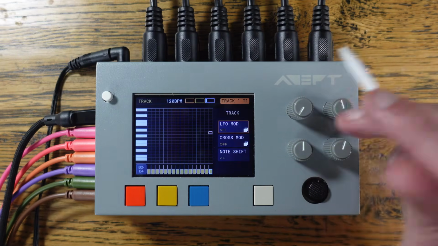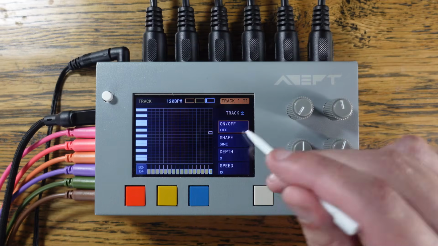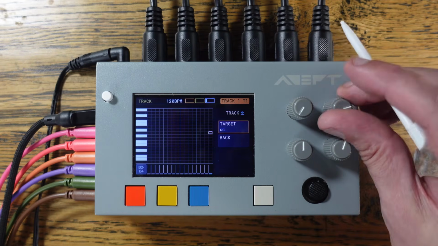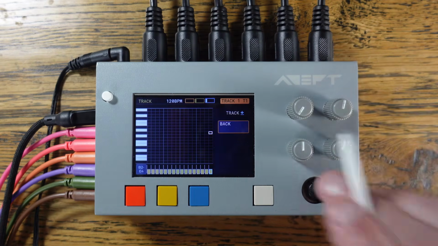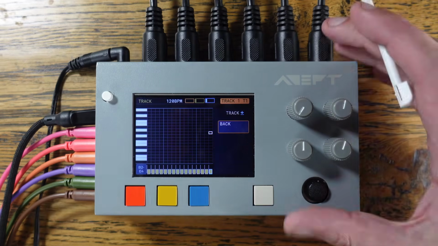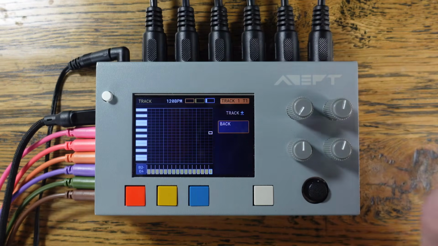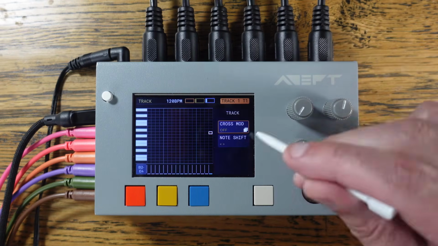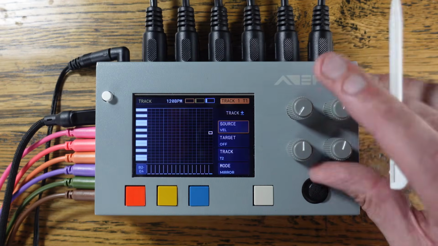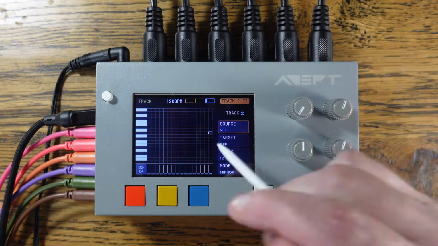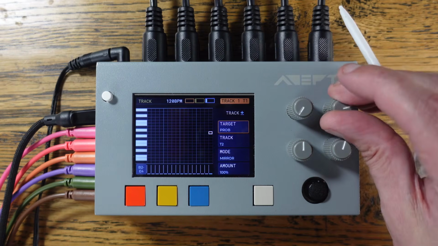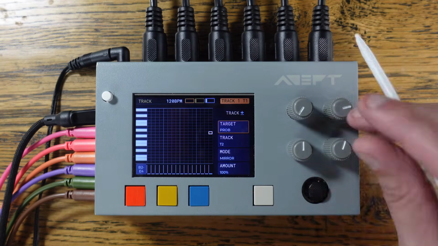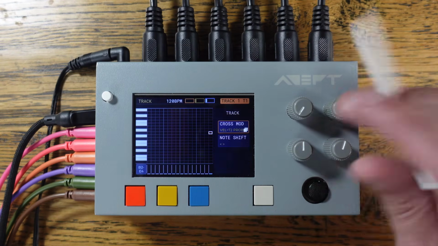LFO modulation, so we can modulate parameters. We can modulate velocity, set the target to probability, modulate probability, CCs, whatever. Modulation is very extensive, as you'll see. You can pretty much modulate anything with anything, and on top of that, modulate it again. Cross mod, we can set a parameter such as velocity, the source on this track, and the target could be probability on another track, on track 2. So velocity will set the probability on another track. So we have this cross modulation going on.